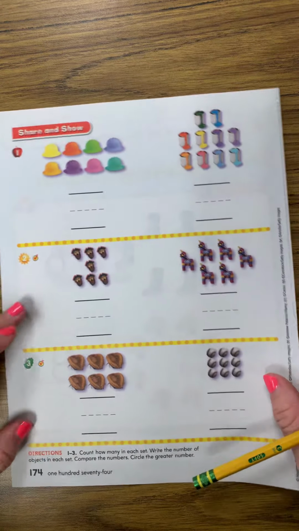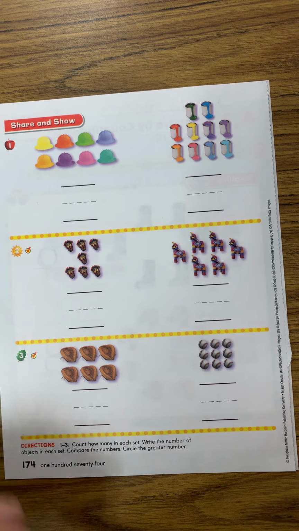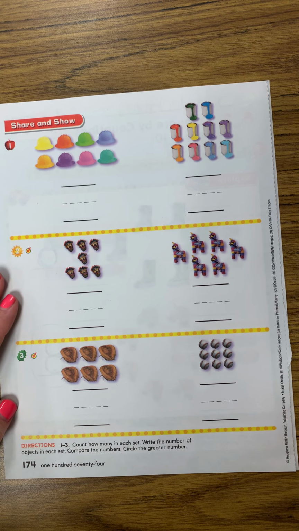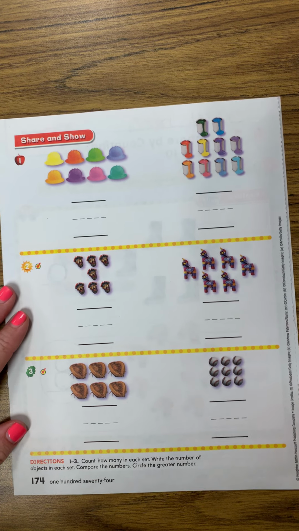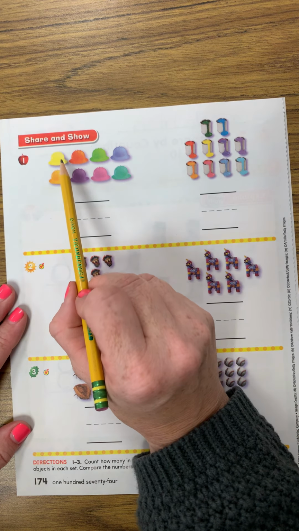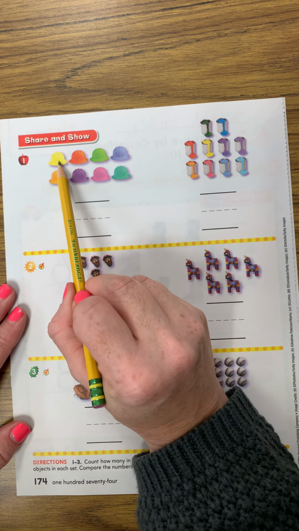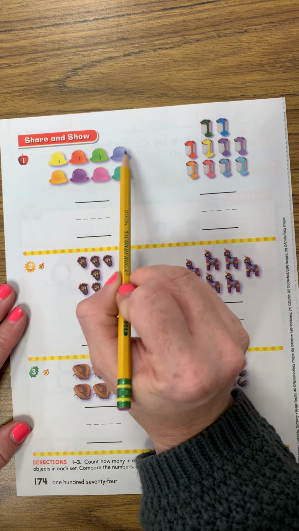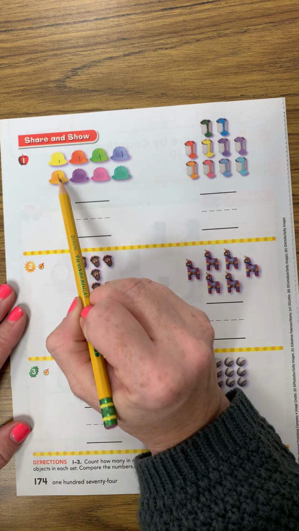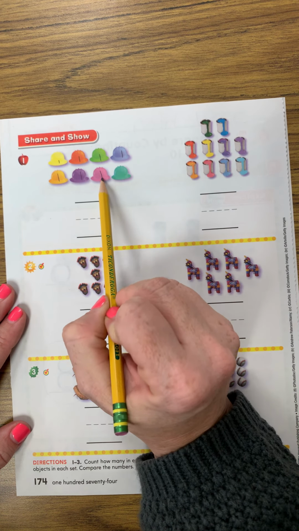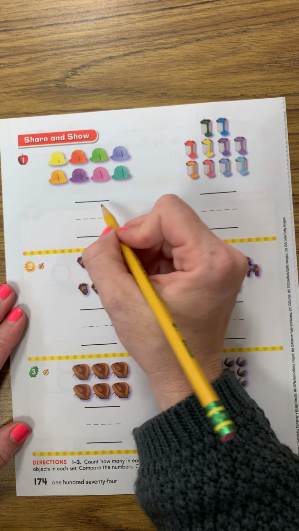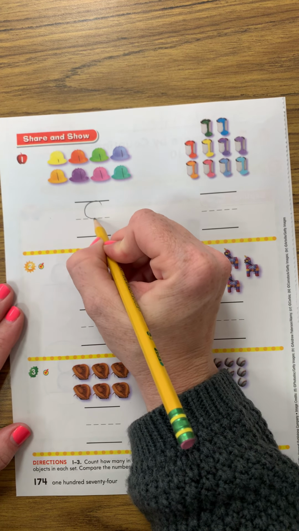All right, make sure you're listening to me because they're not all going to ask about greater. Some of them will be less. All right, on this page, let's count the hats. 1, 2, 3, 4, 5, 6, 7, 8. There are 8 hats.